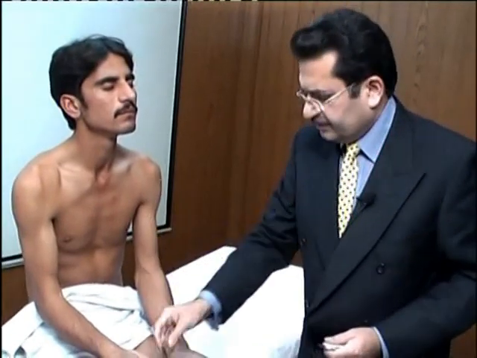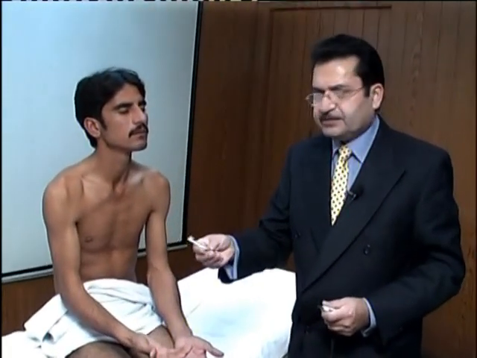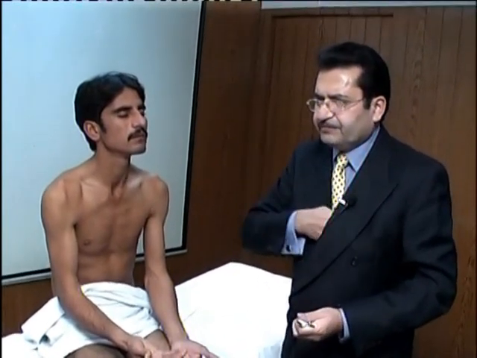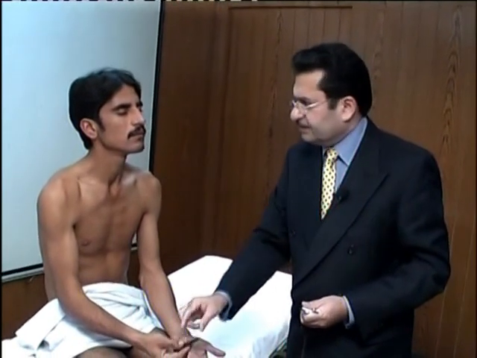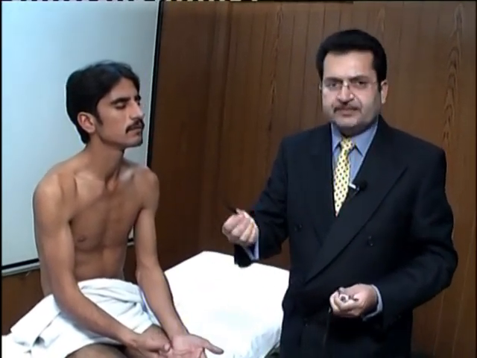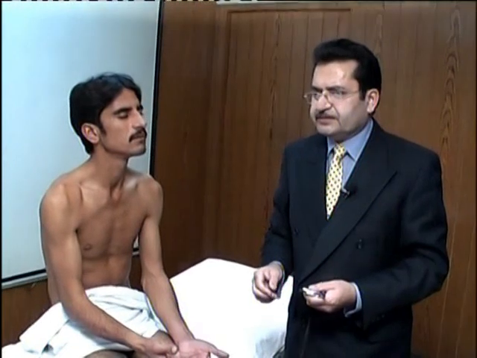Similarly, eyes closed, what is this? A key. So he's saying that this is a bunch of keys. So you give a patient different objects and you ask him what he feels. Yes, pencil. So he says that it's a pen. The stereognosis is intact.